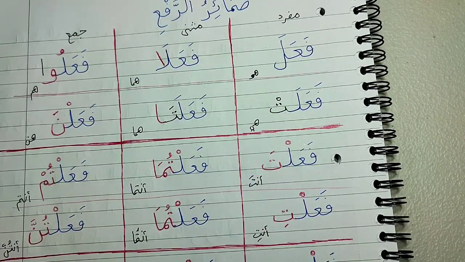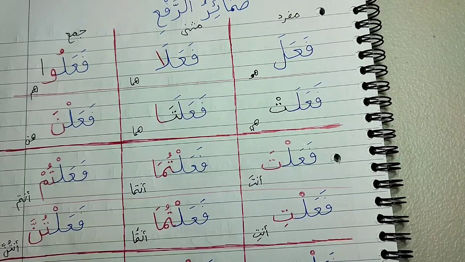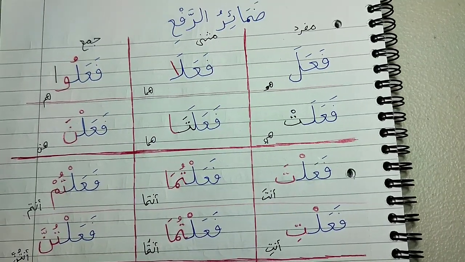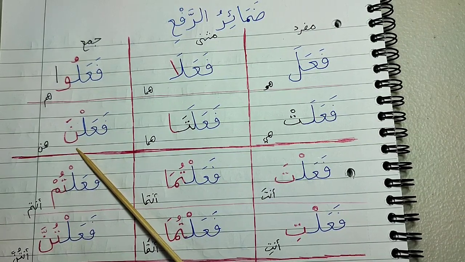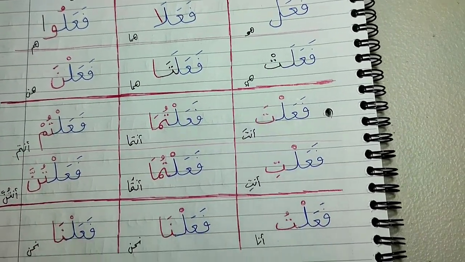And we need to make sure we understand what we're referring to, who we're referring to. So if someone said to you, dhahabna, what is that referring to? Dhahabna, we're talking about a group of women. They went. Okay. What if I said to you, dhahabti?